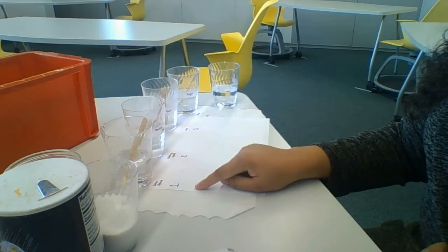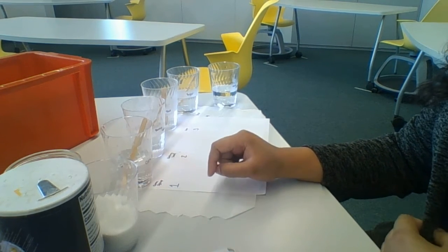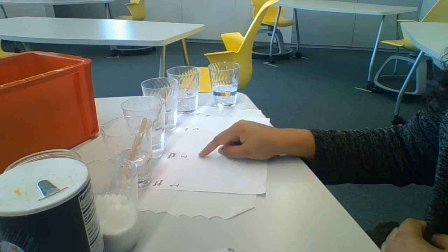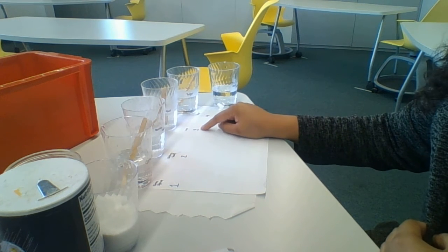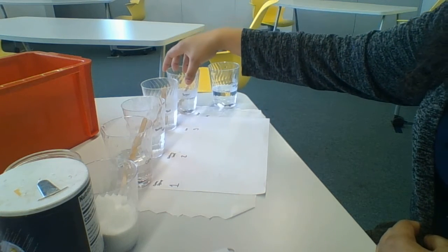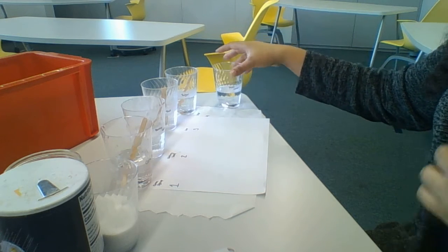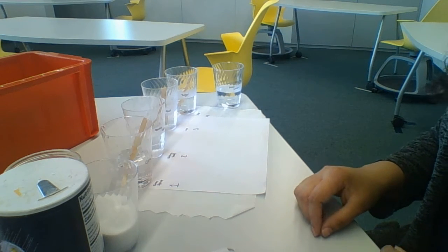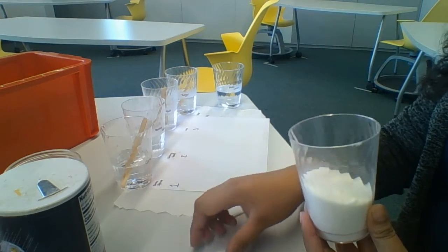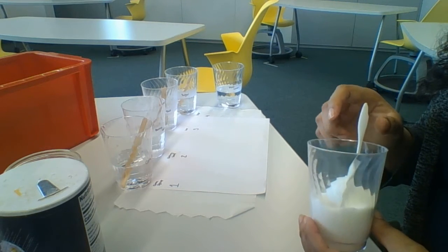So for the first one, it's gonna have corn syrup and water. The second one is gonna have baking soda and water. For the third one, it's gonna have salt and water. Fourth one is sugar and water. And for the last one, it's just plain water. And let's go ahead and pour a tablespoon of each of these into the water.